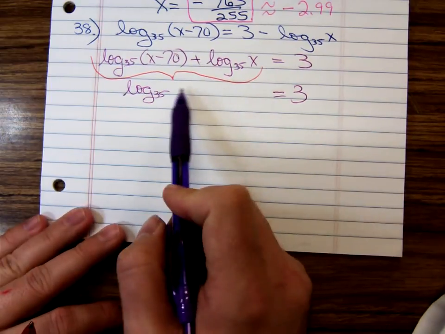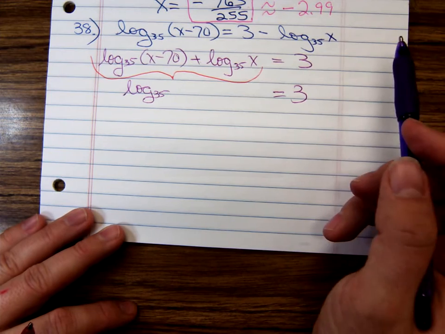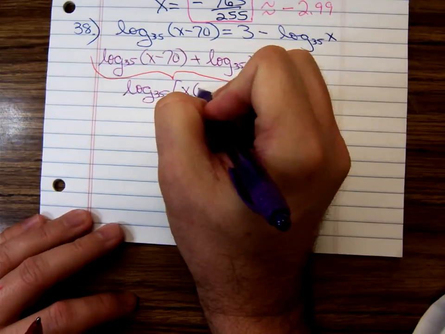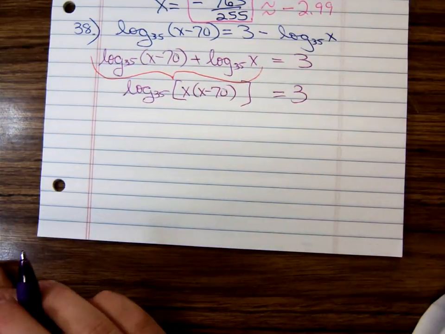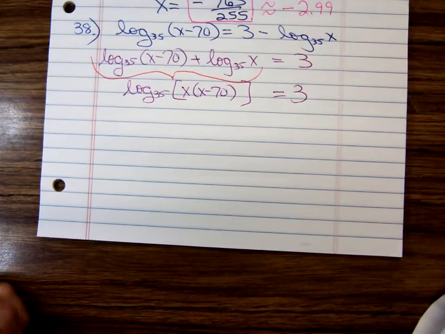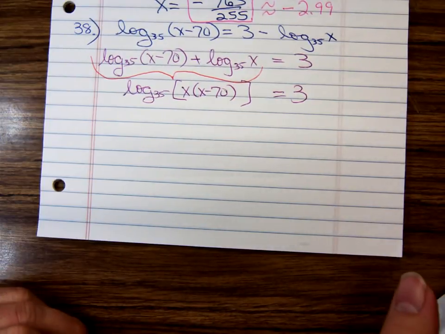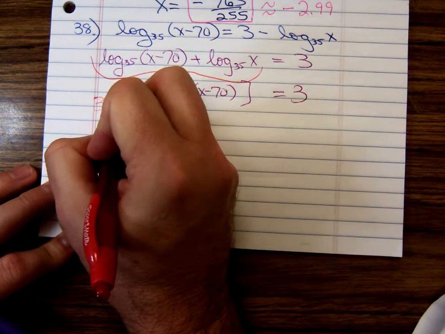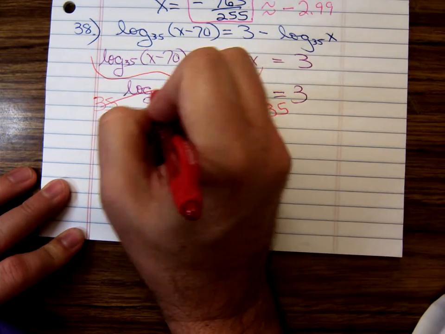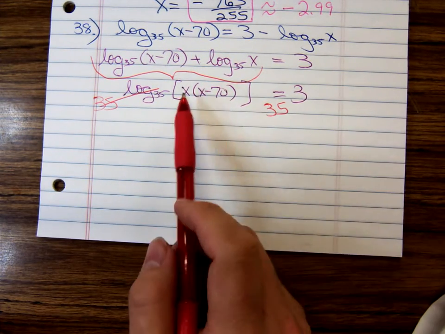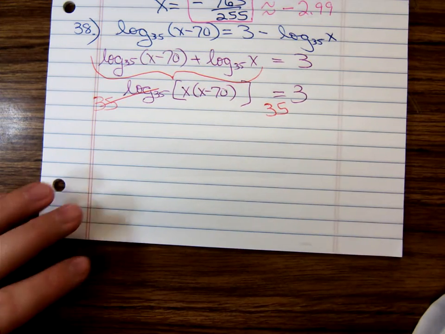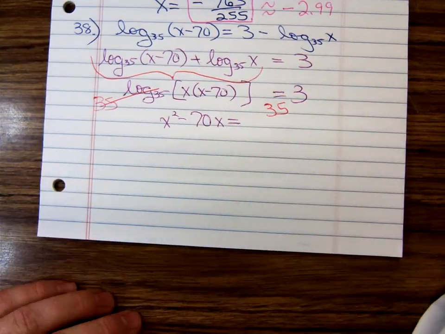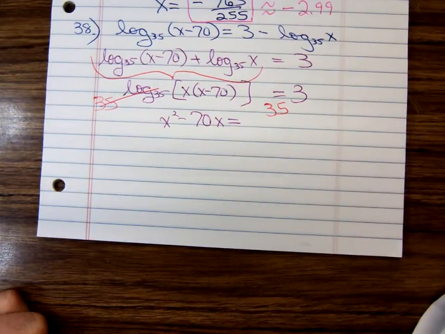What are we going to do to x minus 70 and x? We'll multiply. I agree. X times x minus 70. And now what? Distribute. Okay, but I'm going to wait to distribute until I get rid of the log base 35. Okay, so I'm getting rid of that log base 35. And then I'll go ahead and distribute, and that'll give me x squared minus 70x equals 35 cubed.